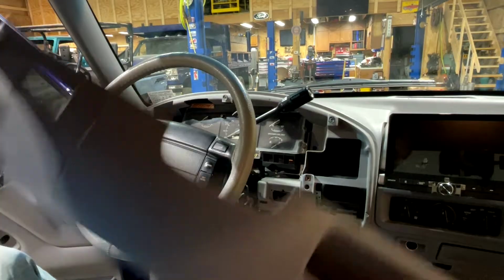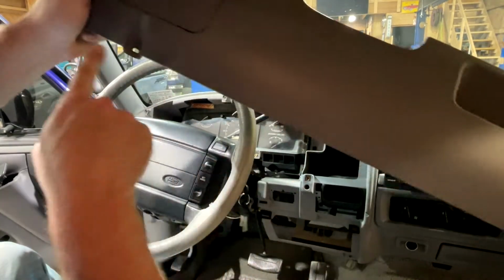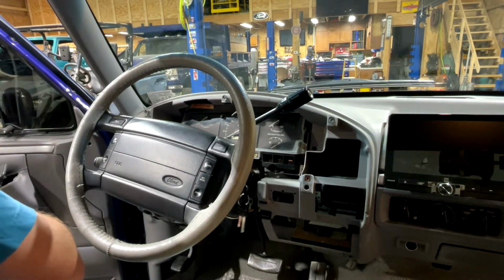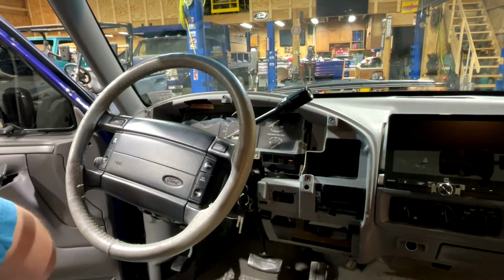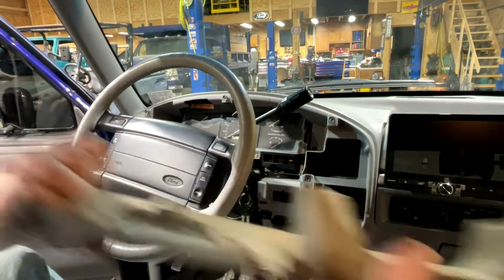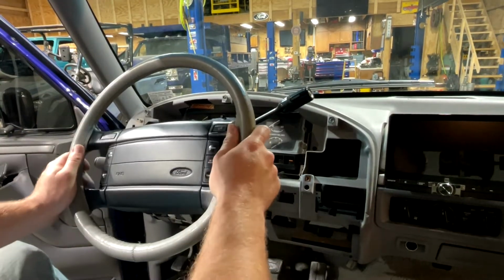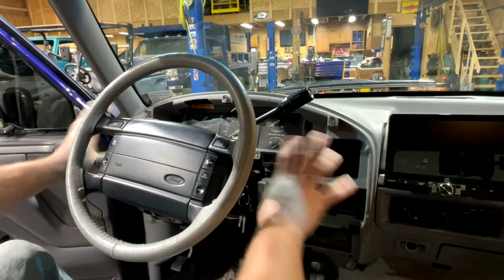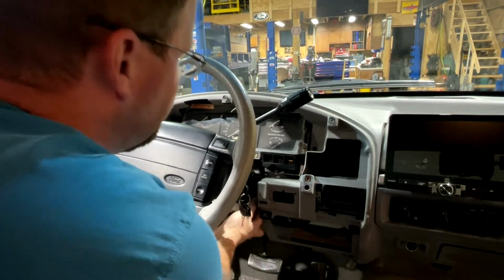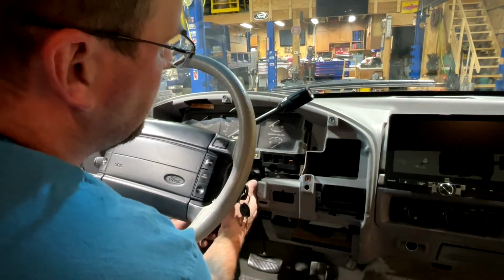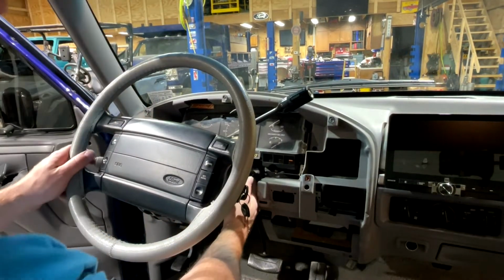Same thing, you've got two 7mm bolts, one on each side, and the top is just clipped in. So now at this point we have pretty good access, and you can reach up underneath here and pull your cable off. I'll grab a light so you can see that.